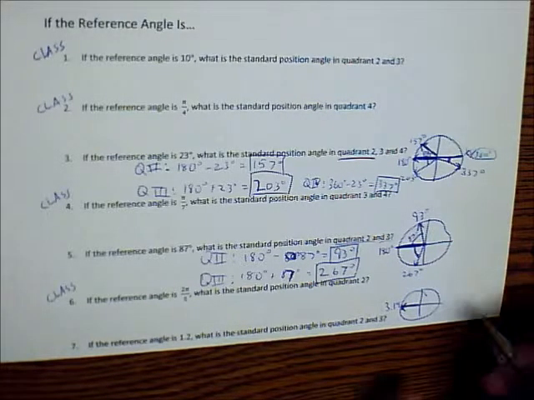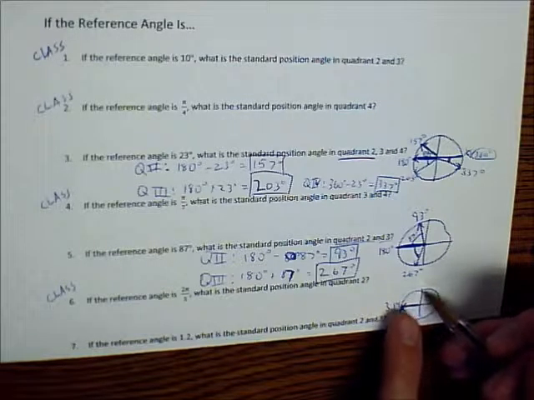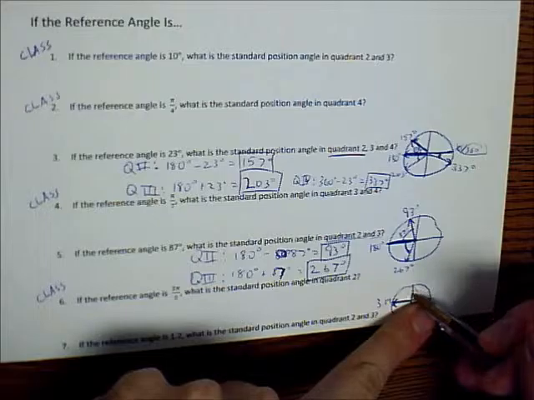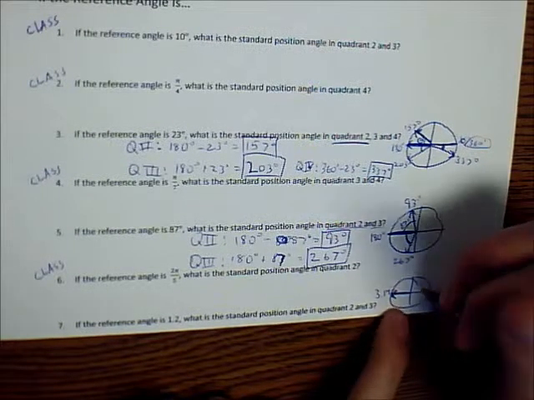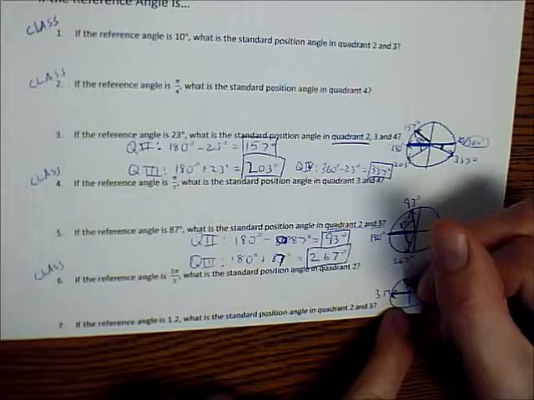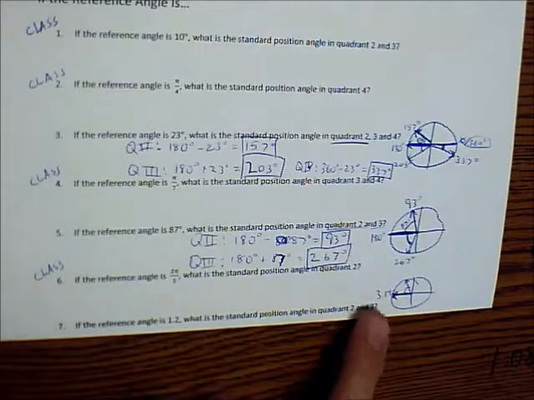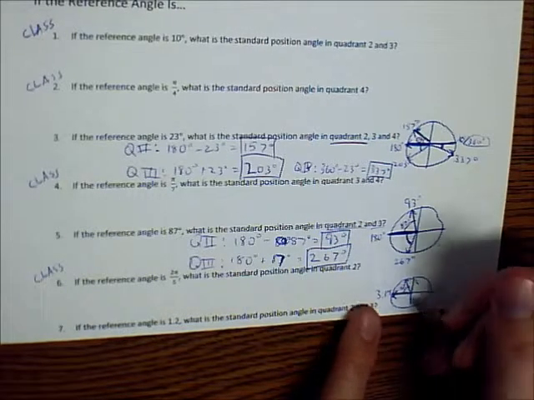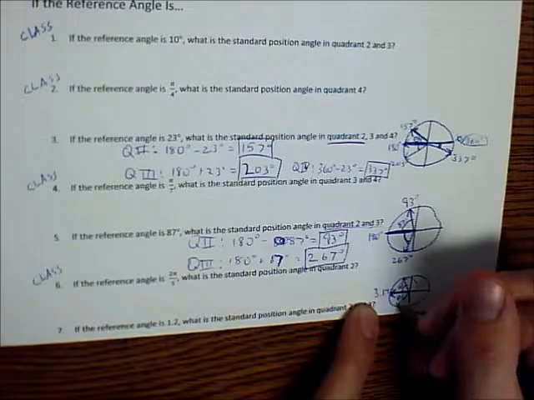How big is that? Well, pi is 3.14. Half of pi is 1.57. So 1.2 is a little bit less than that. So it's going to be less than a full 90-degree angle. So there's my reference angle, 1.2 radians in the second quadrant, and into the third quadrant, 1.2 radians as well.